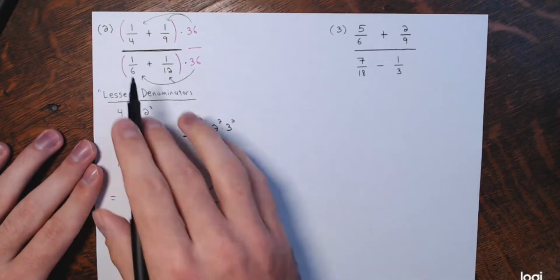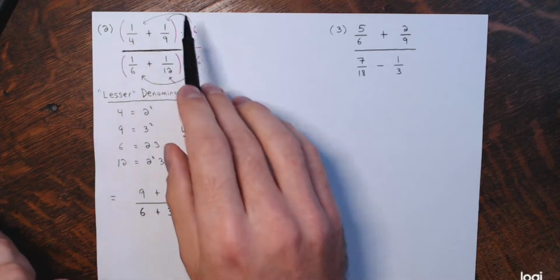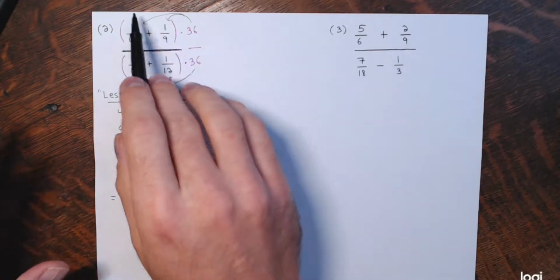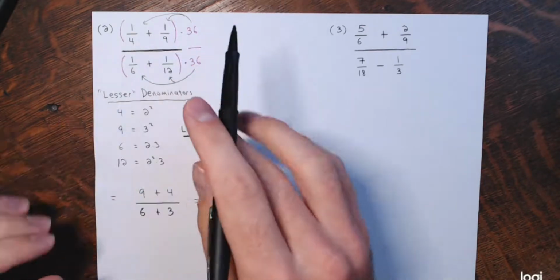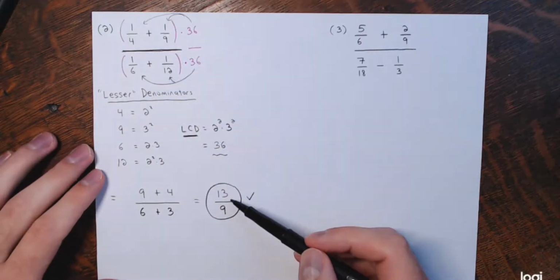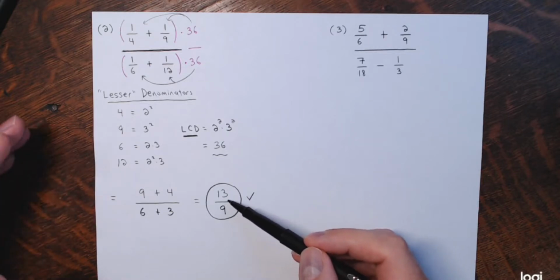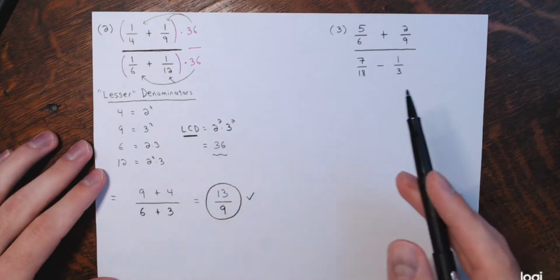And again, I would go to a calculator and check, just see if the original expression, without all the times 36, the original expression without all the writing, has the exact same value as 13/9, 13 divided by 9, which would be 1 4/9, or 1.444444 forever.